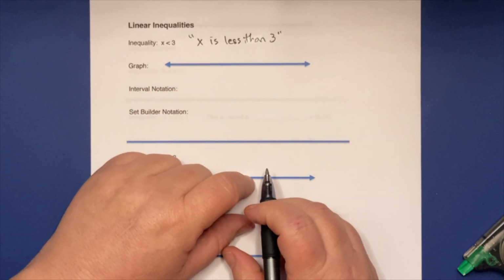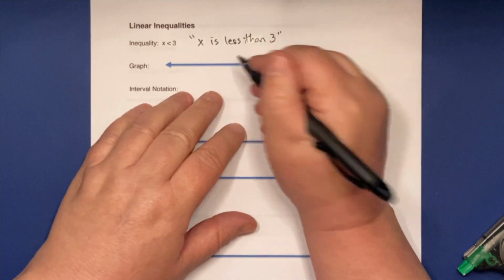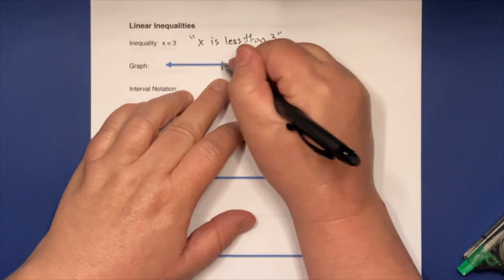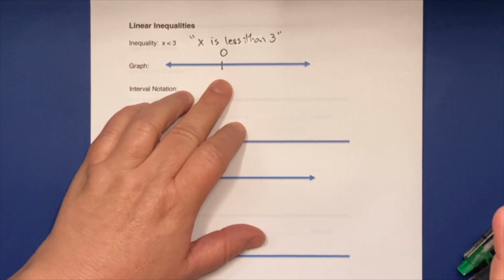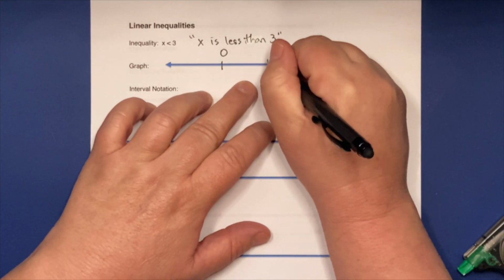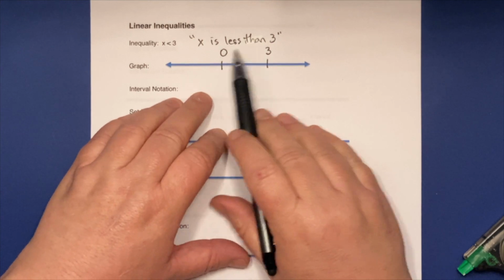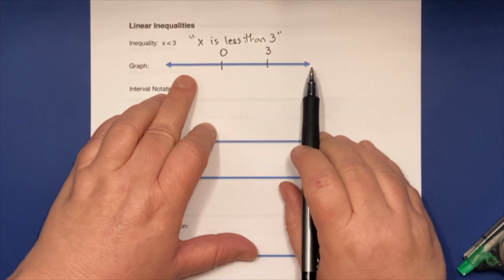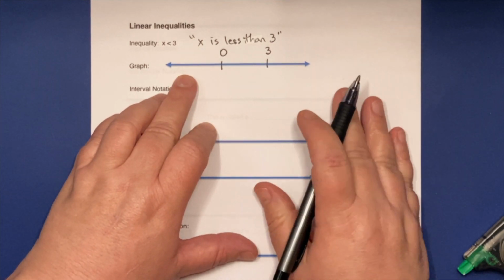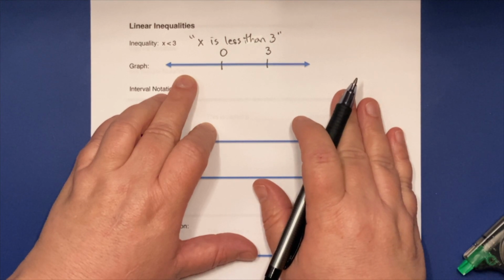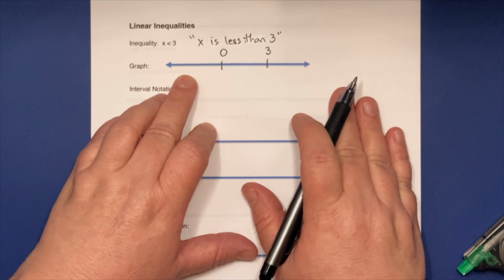Now this can be graphed, and in my class we always talk about finding 0. You can put 0 wherever you like, and then I'm going to put 3 over here. 3 lies to the right of 0. As soon as you put 2 values on your graph, you've set the scale. So be careful about putting a third point in. You have to be very careful where all the other points go.